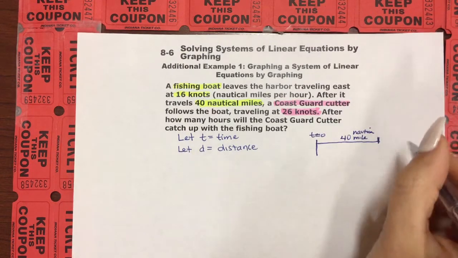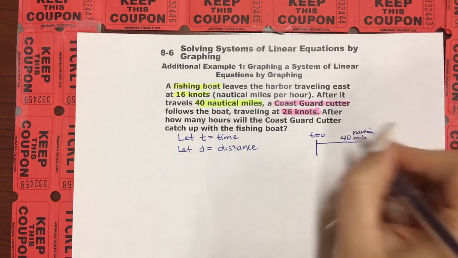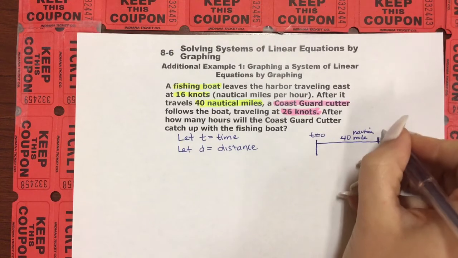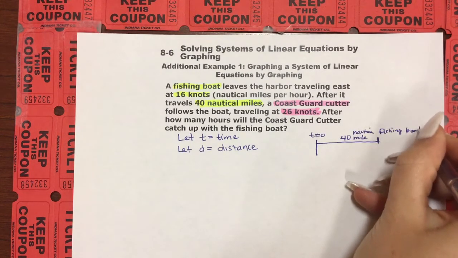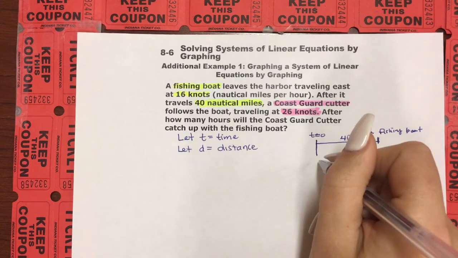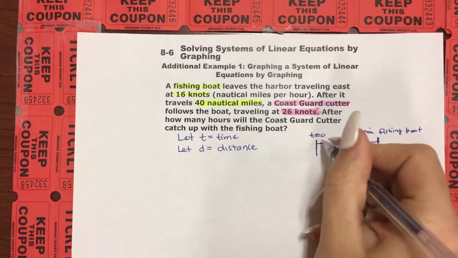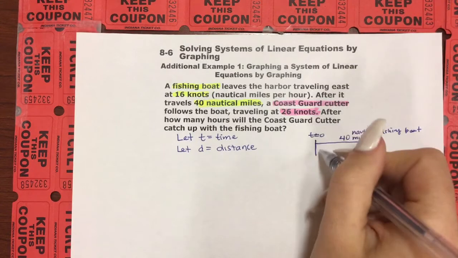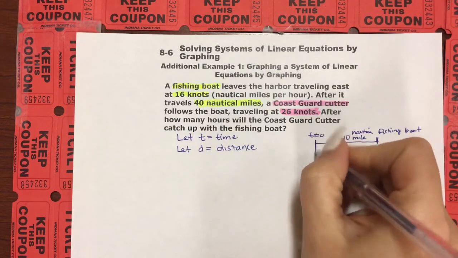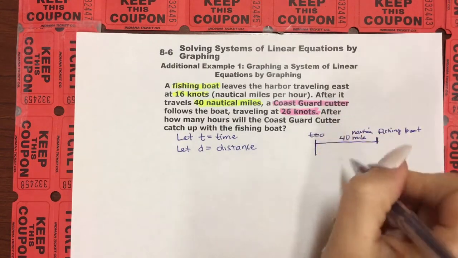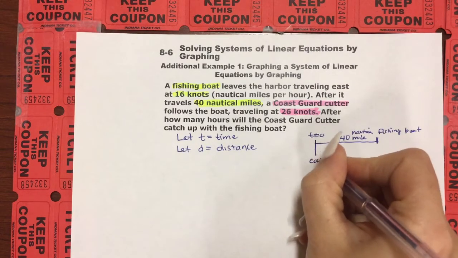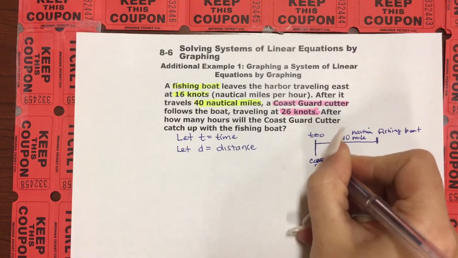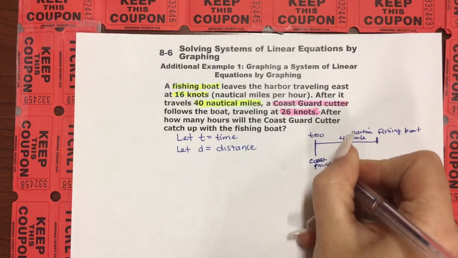And this is where the fishing boat is. And then when the time is 0, the Coast Guard is back here. So we're going to say the Coast Guard is here.